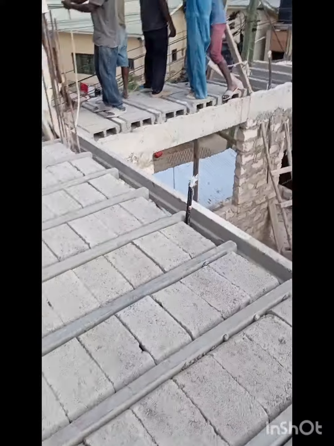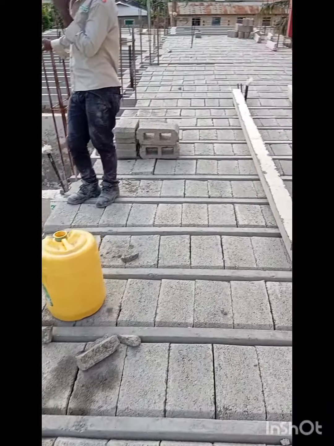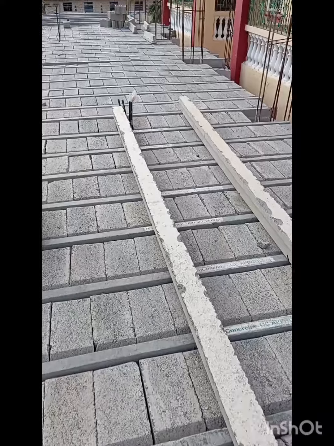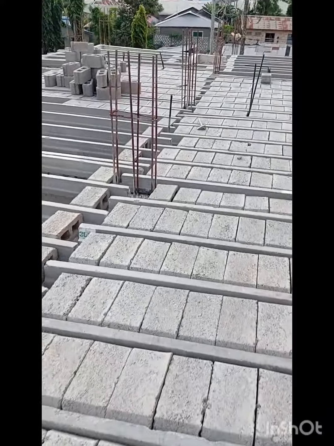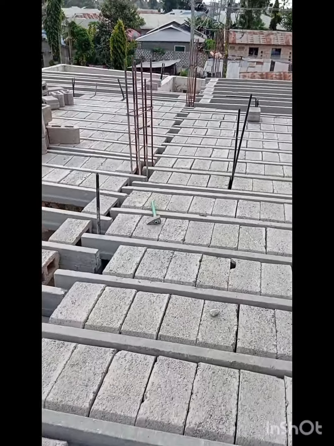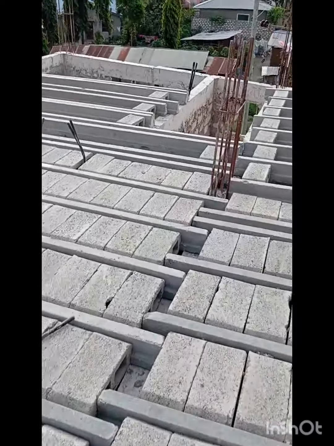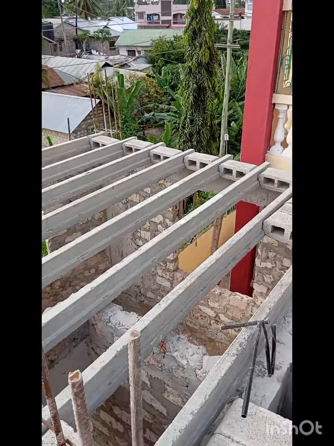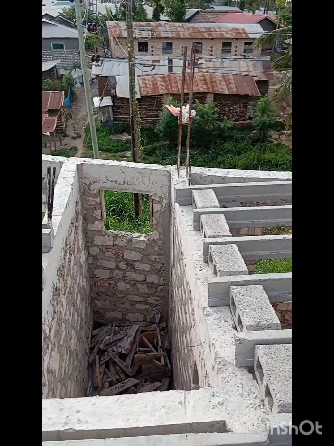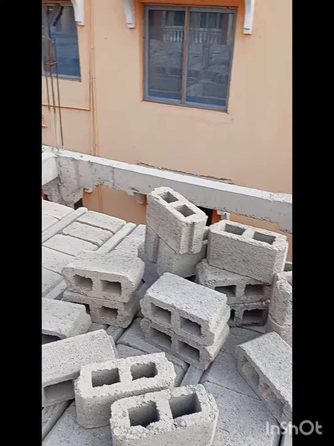So you've asked a very good question. For our viewers here, what do we do next after installing this beam and block? Of course, you can't just leave them the way they are. So what do we do next? After installing beam and block on the whole area, this is now what we do next. We do a 50 millimeter screeding on top of the beam and block to cover those spaces that might not have been covered by the blocks.